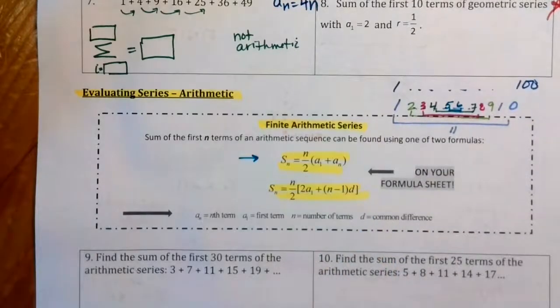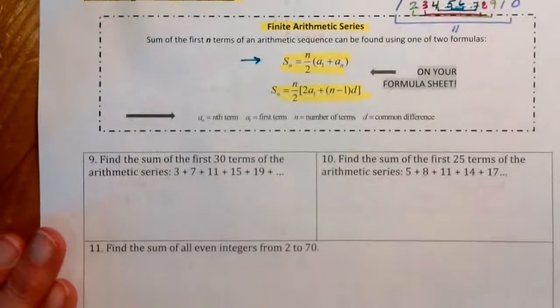If you're a plug and chugger, you can go ahead and plug in whether I have my first term, my nth term, and that can help us find it if I don't know which of those terms I'm finding. All right, let's try some sample problems.